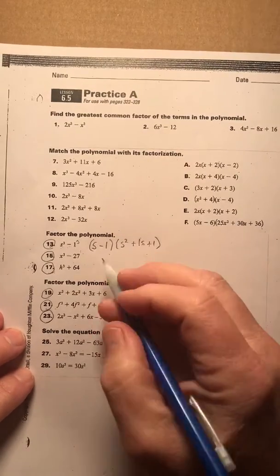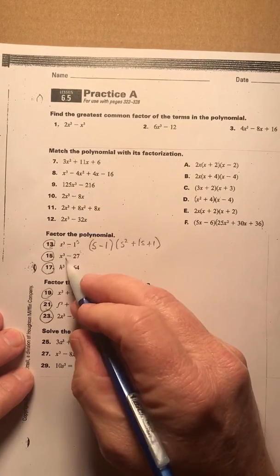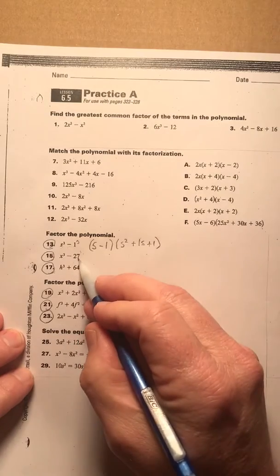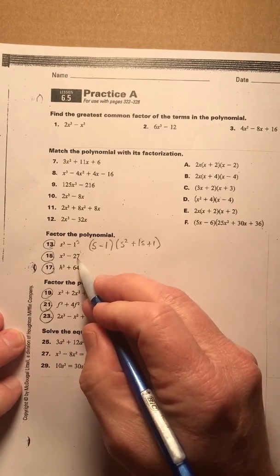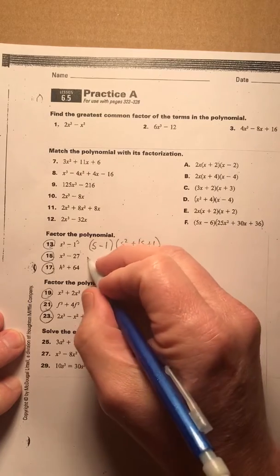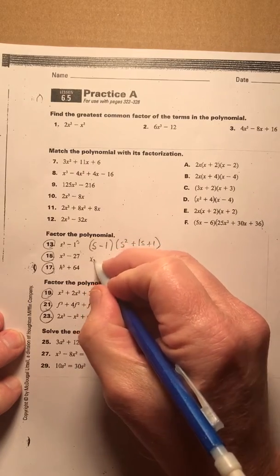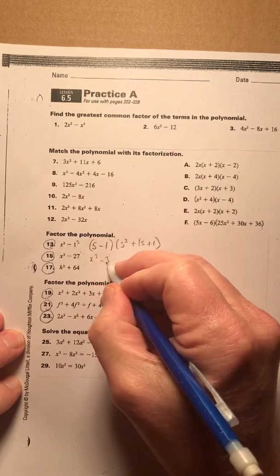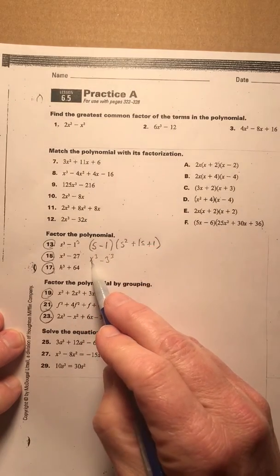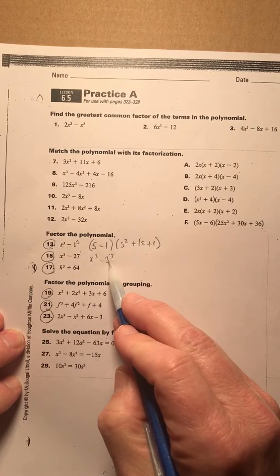All right. Now, 15 is x cubed minus 27. And again, if you wrote down those cubes that I gave you, you know that 27 is 3 cubed. So this is going to be x cubed minus 3 cubed. So you should recognize that A is x and B is 3.